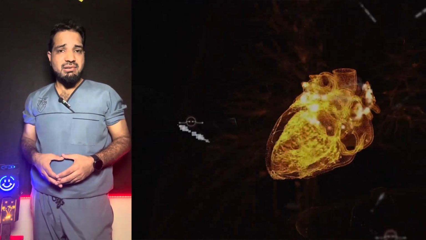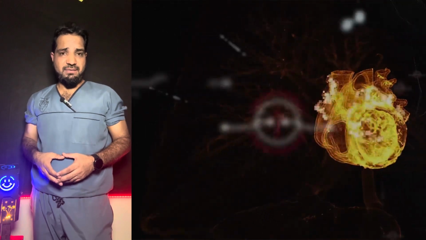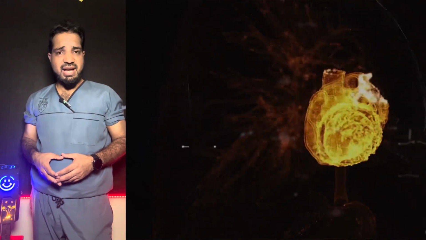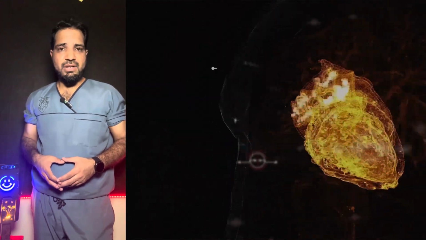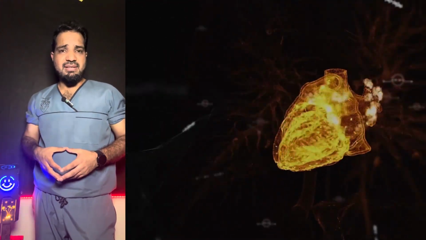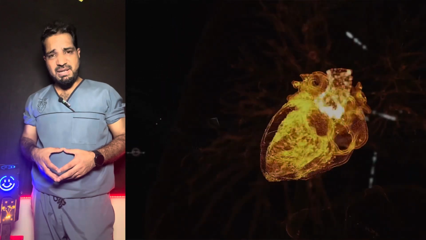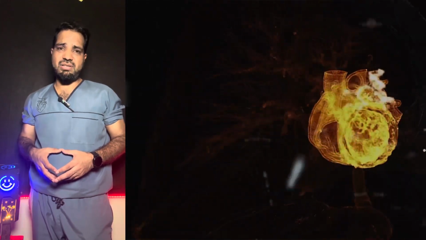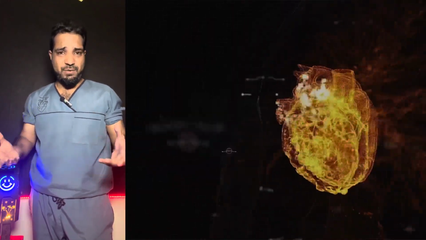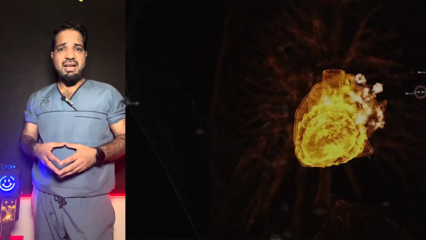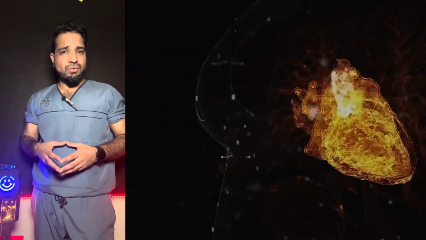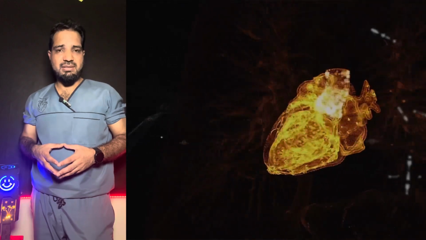But iodinated contrast is used in CT angiography, and if an adequate volume of contrast is not used, its sensitivity and specificity is reduced. On the other hand, MRI has 98% sensitivity and specificity to detect aortic dissection, but it is not available everywhere. It's a time-taking process, and it is contraindicated in those patients who have metallic implants.